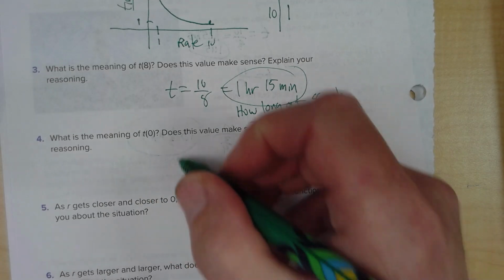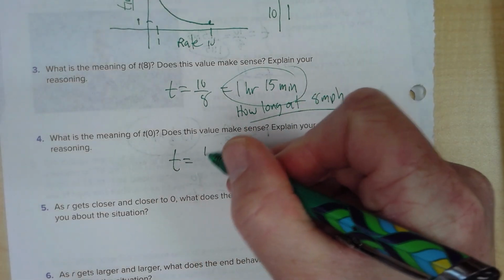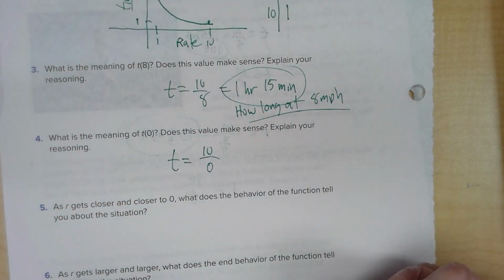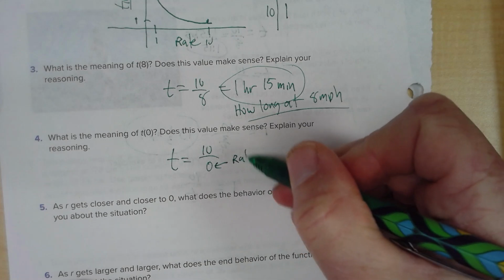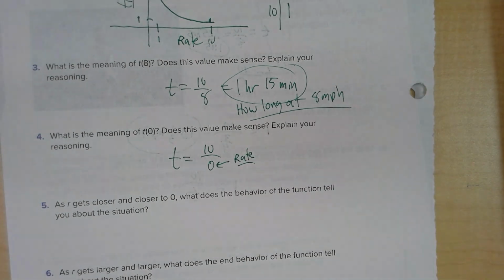That's what we just answered. T of 0. So it would be t is equal to 10 divided by 0. So if my rate is 0, what's going to happen? Well, first of all, mathematically it's a problem because I can't divide by 0, can I? But if I have no rate, it's going to take forever to get there.